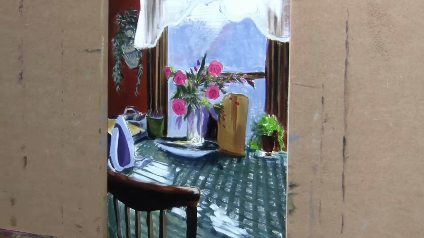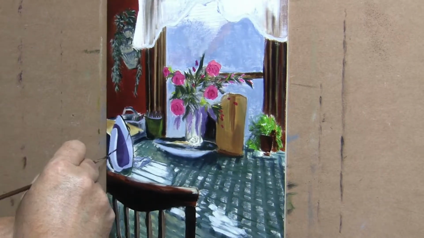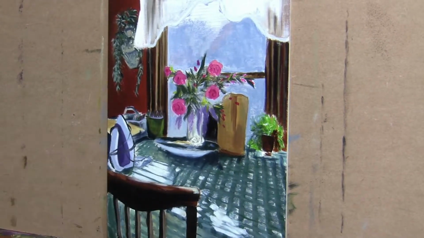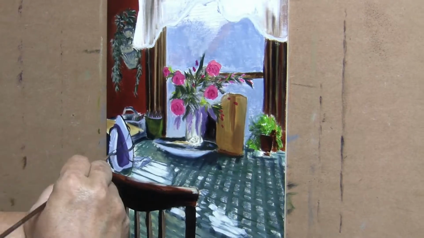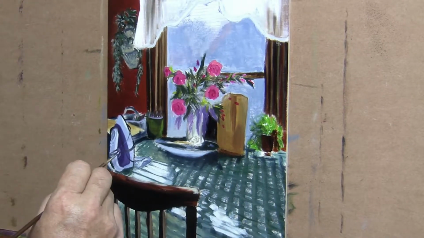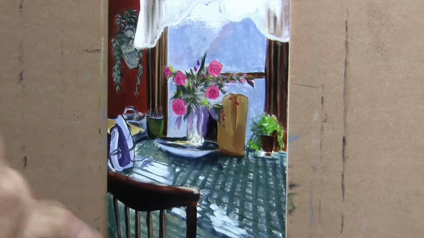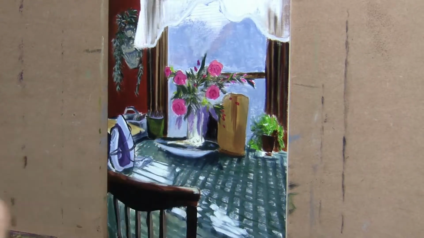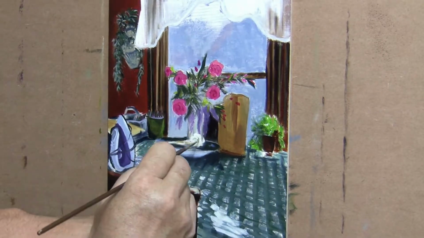Again, I wanted to make sure that I got the highlights on the chair properly and the highlights on the table, because this all portrayed that mood that I was going for, the whole reason that I took the picture in the first place.